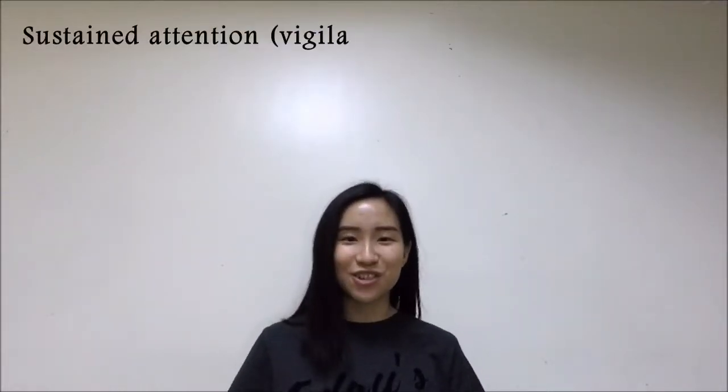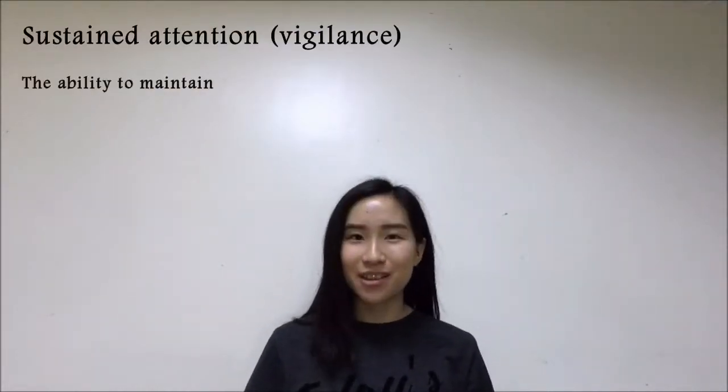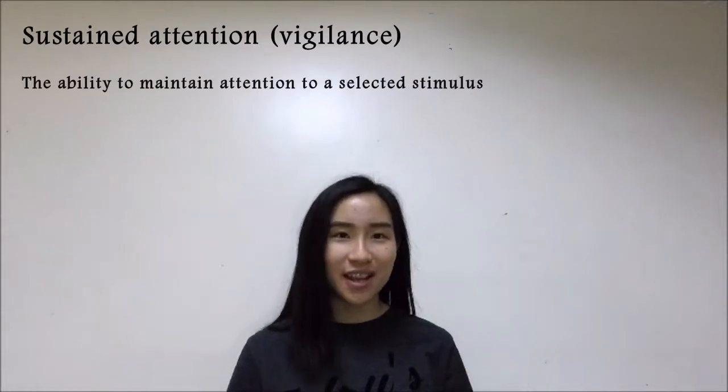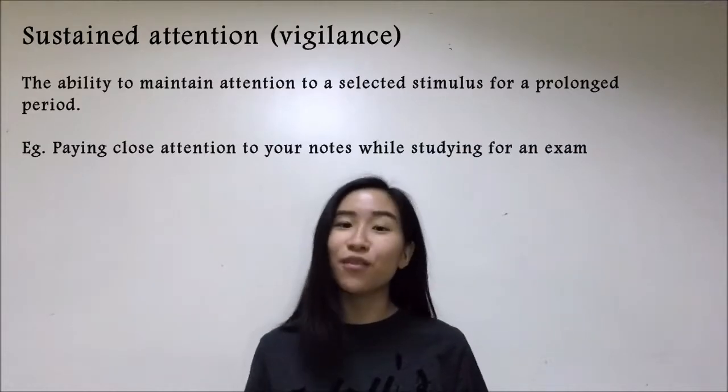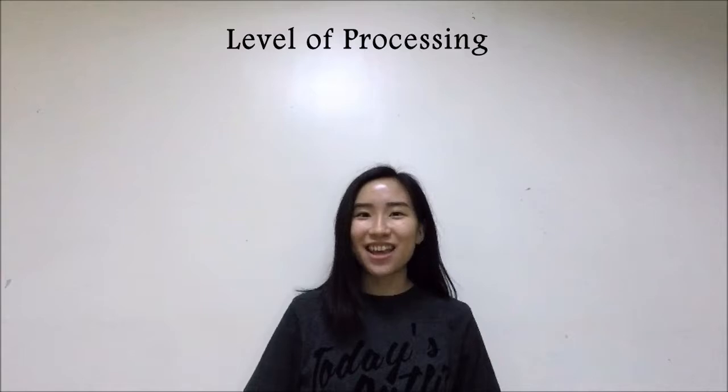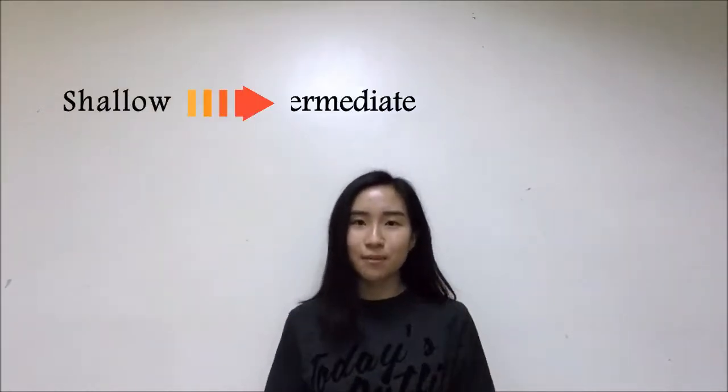Sustained attention, also called vigilance. This is the ability to maintain attention to a selected stimulus for a prolonged period. For example, paying close attention to your notes while studying for an exam. Another factor that affects memory is the level of processing, which refers to a continuum from shallow to intermediate to deep. Deeper processing produces better memory.